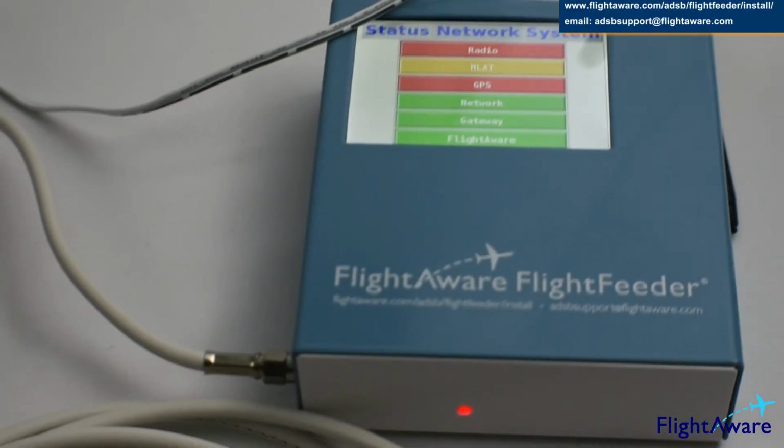Within 15 minutes, the LED on the side indicating the GPS should blink only green. If this does not happen or another color is displaying, like yellow or red, please email ADSB support.